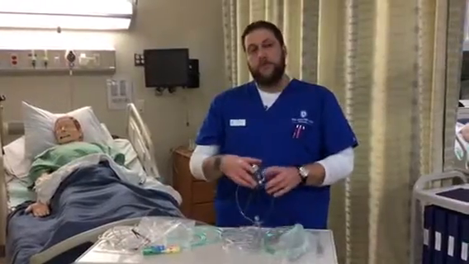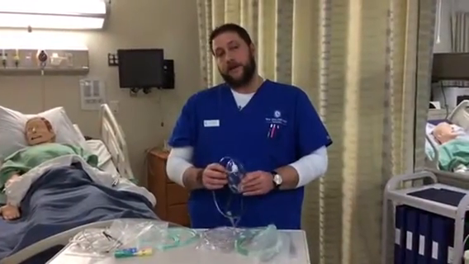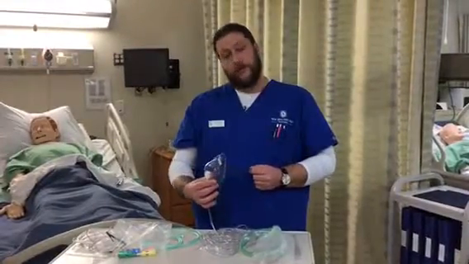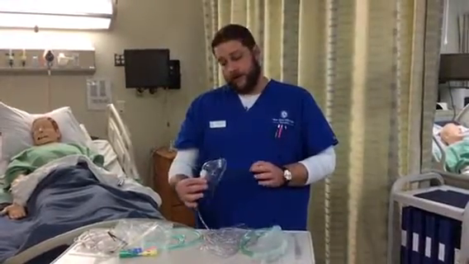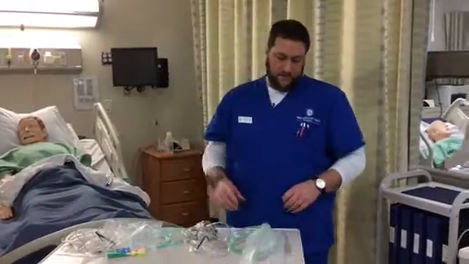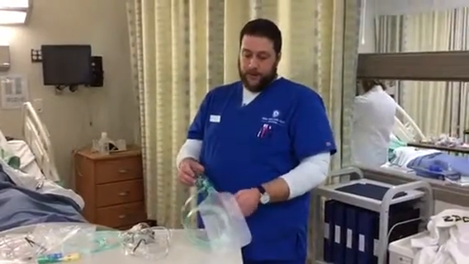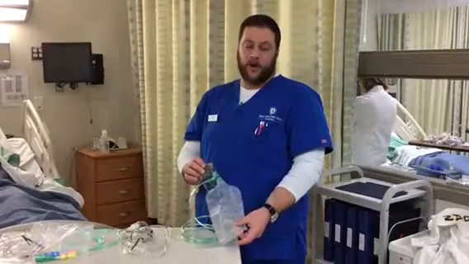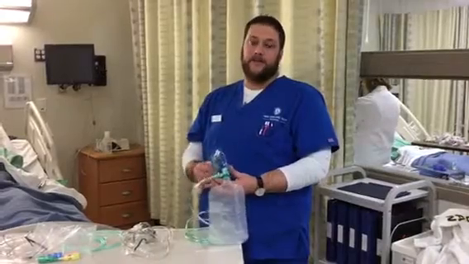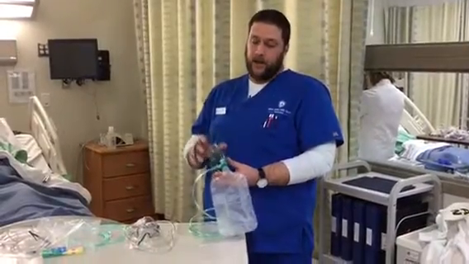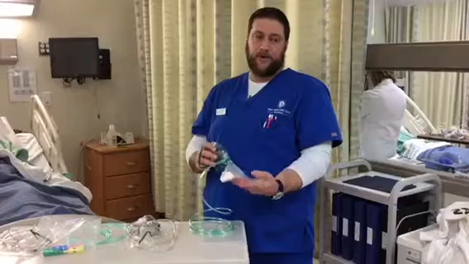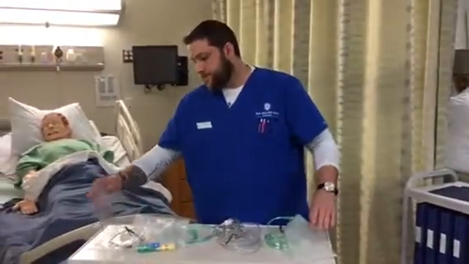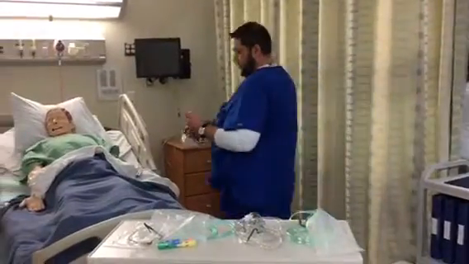This is a non-rebreather mask used for 6 liters to 15 liters per minute. Most commonly, it's used for 6 liters to 10 liters per minute of oxygen. This is a non-rebreather with a reservoir attachment. You would fill this up with high flow oxygen. This is good for 6 liters per minute to 15 liters per minute, most commonly used for the 15 liters per minute because of the reservoir. So depending on the order, we'll start with the cannula.